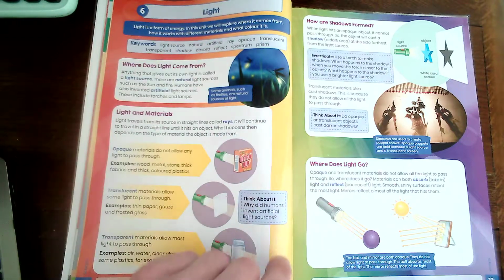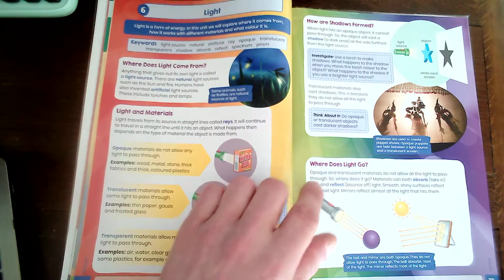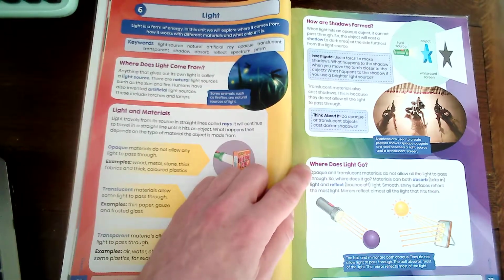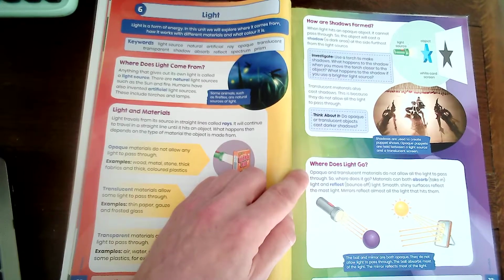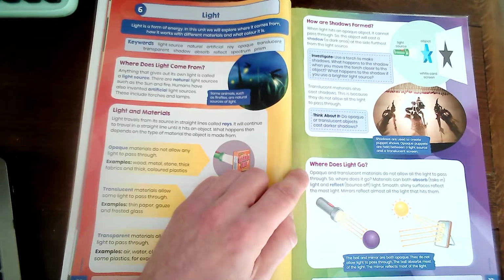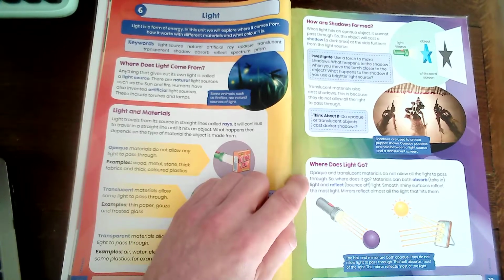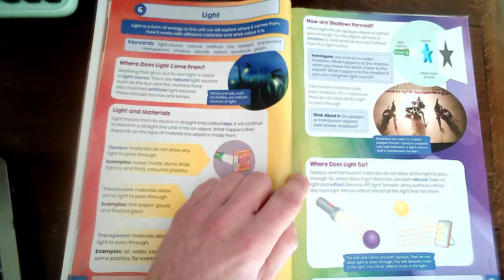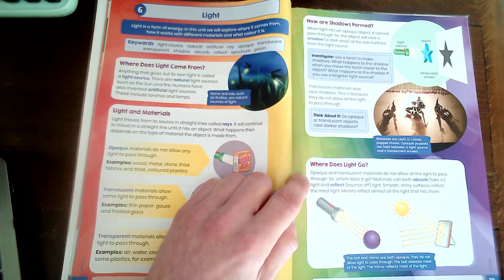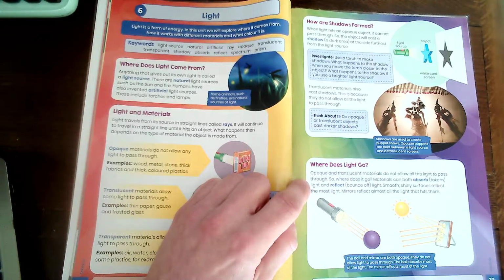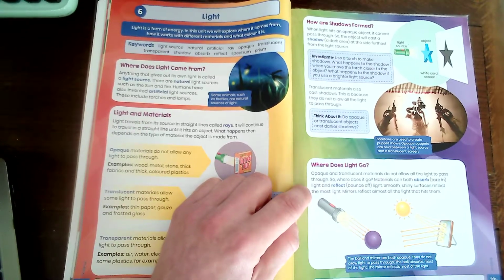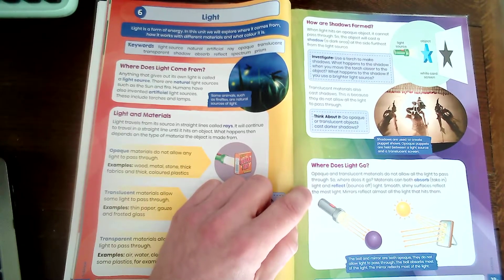Today we're just going to read through the chapter, as I say, so you can read along with me. So where does light go? Opaque and translucent materials do not allow all light to pass through. So where does it go? Well, materials can both absorb, take in light, and reflect, bounce off light. Smooth, shiny surfaces reflect the most light. So mirrors reflect almost all of the light that hits them.